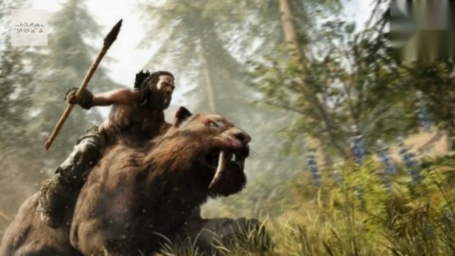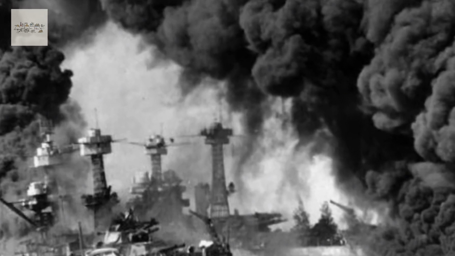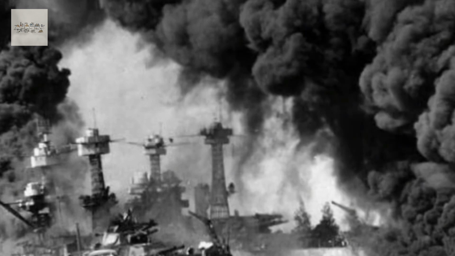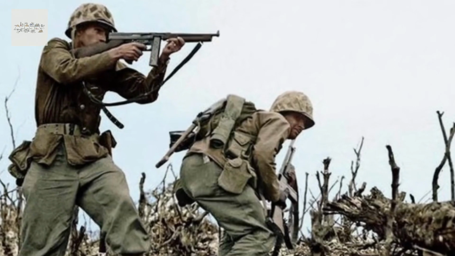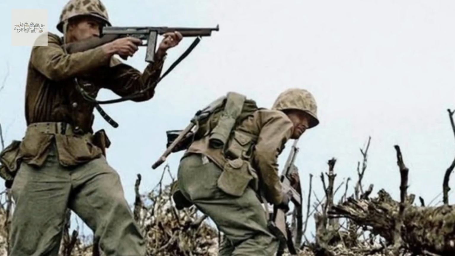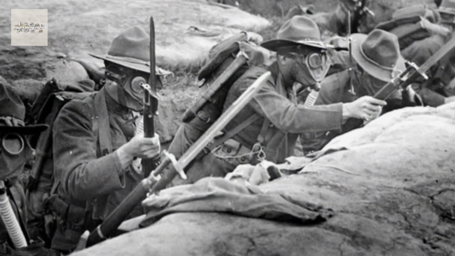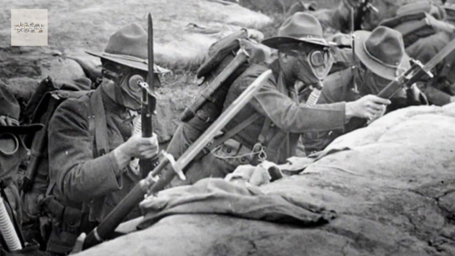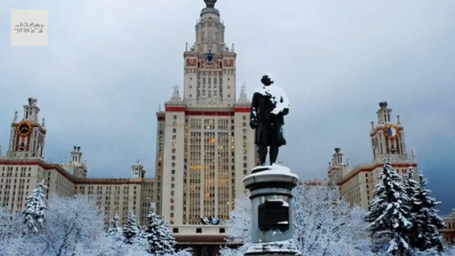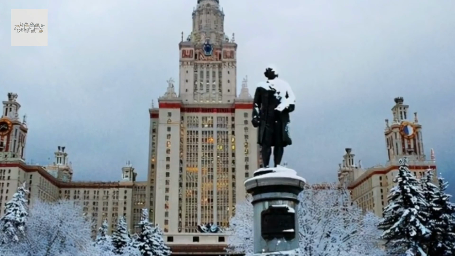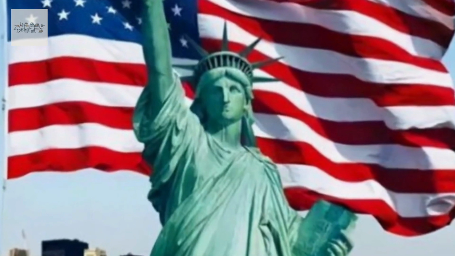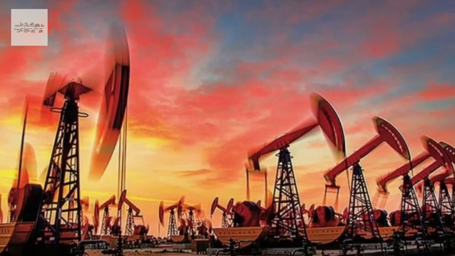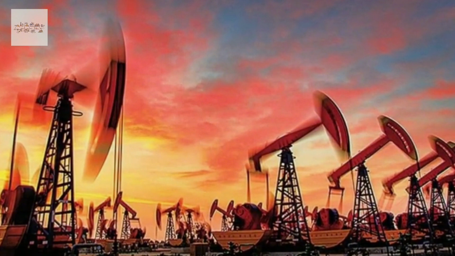Information technology. The rise of Silicon Valley has transformed the United States into a global technology hub. Companies such as Google, Apple, and Facebook have revolutionized the way people interact and access information. The development of artificial intelligence, AI, and machine learning has opened up new applications in areas such as healthcare, transportation, and manufacturing.